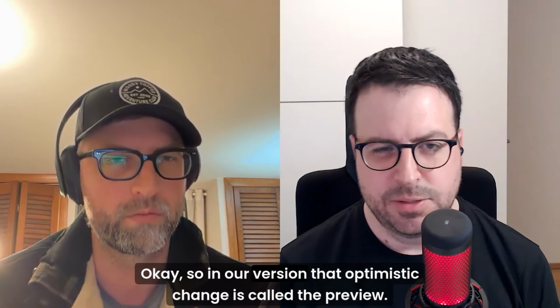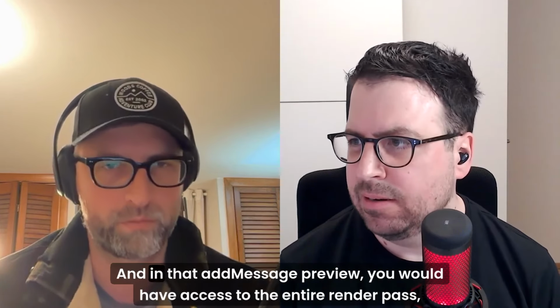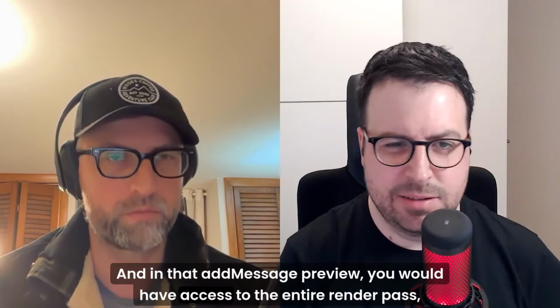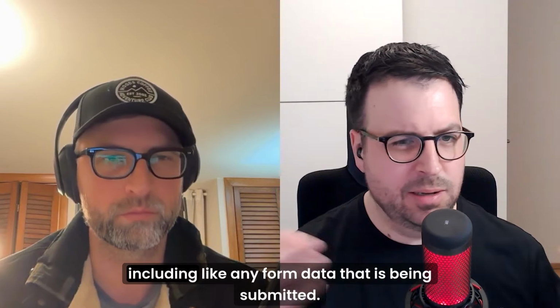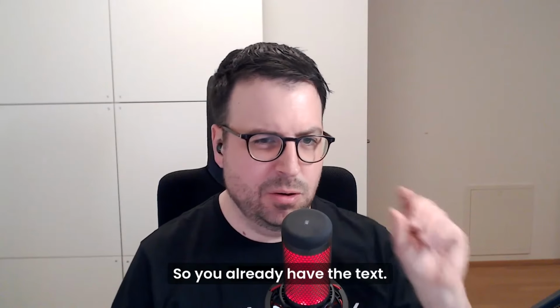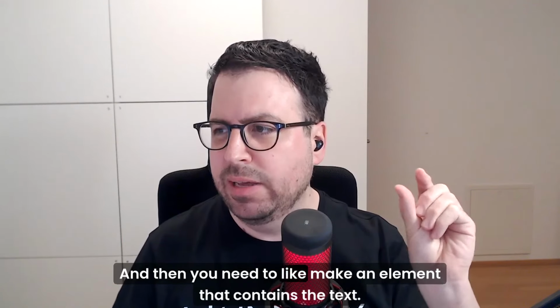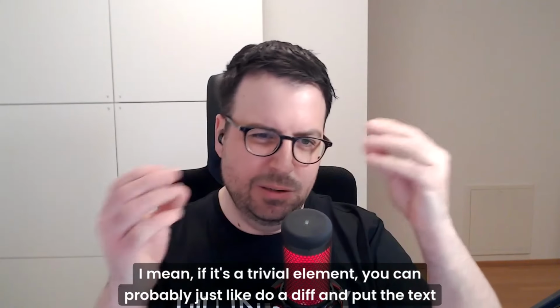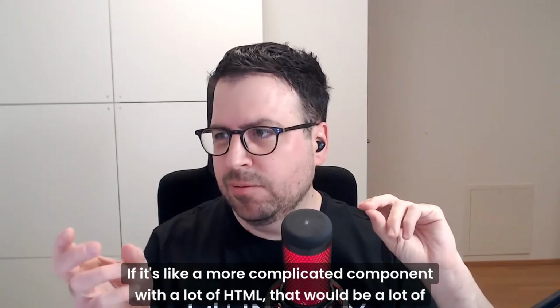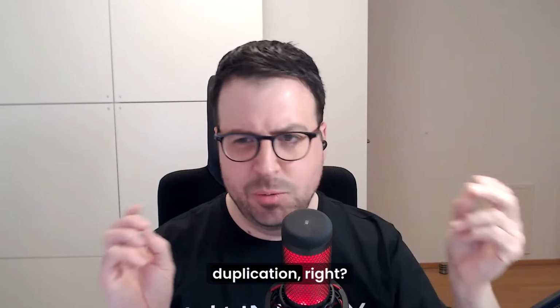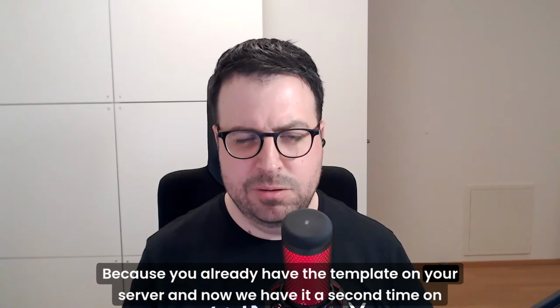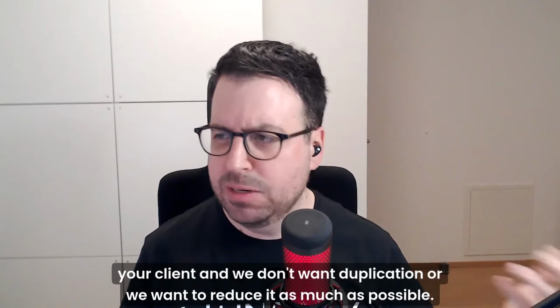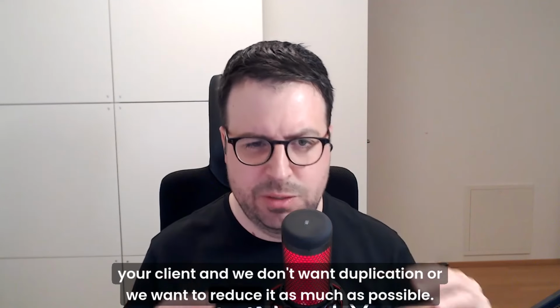Okay, so in our version, that optimistic change is called the preview, and the preview has a name like add message. And in that add message preview, you would have access to the entire render path, including any form data that is being submitted. So you already have the text. And then you need to make an element that contains that text. If it's a trivial element, you can probably just do a div and put the text, and that's that. But if it's a more complicated component with a lot of HTML, that would be a lot of duplication, right? Because you already have the template on your server, and now you have it a second time on your client, and we want to reduce duplication as much as possible.